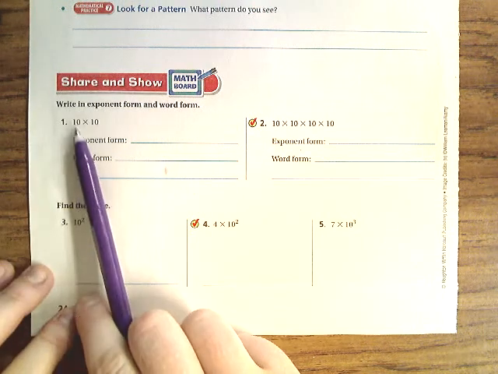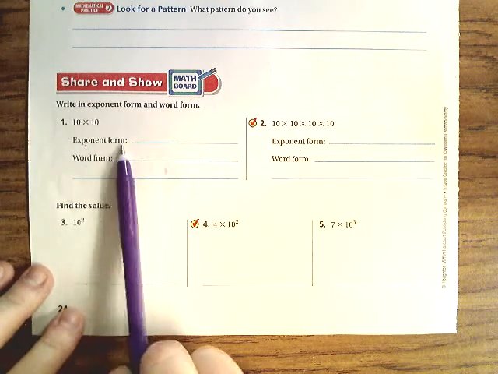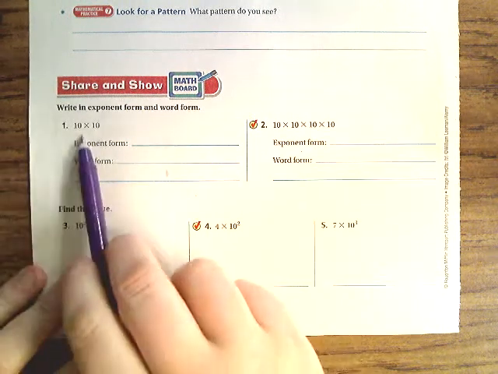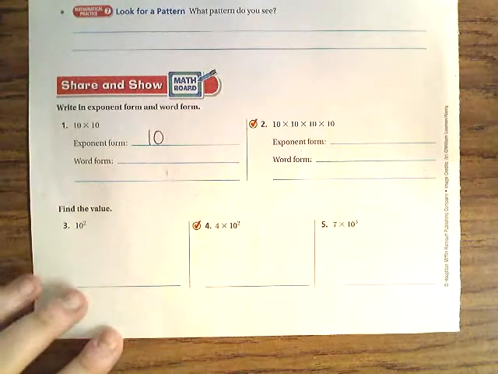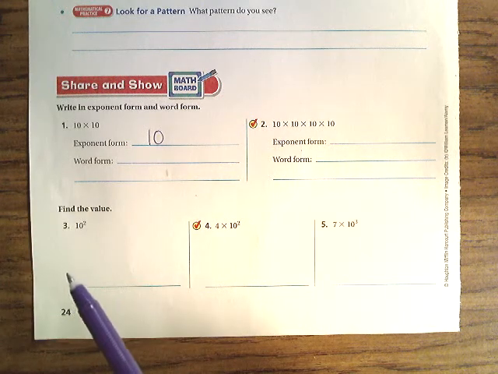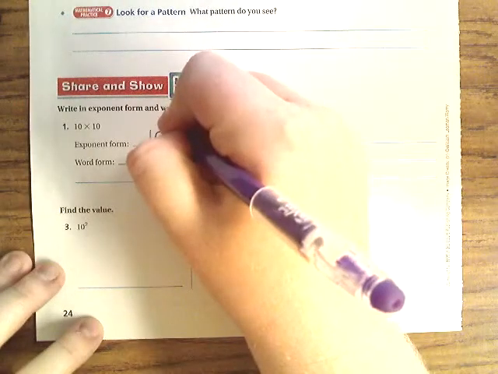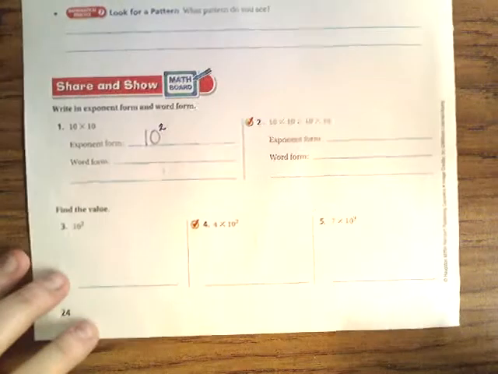Number 1 says 10 multiplied by 10. So they want us to write the exponent form. So first of all, we have to look at that number we're working with. The number that we're working with is 10. So we're going to start by writing our base of 10. Now this next part is the easiest part. We're going to say, how many 10s do we see? Well, I see 2. So we're going to add a little tiny baby 2 up here. So we have 10 to the second power.